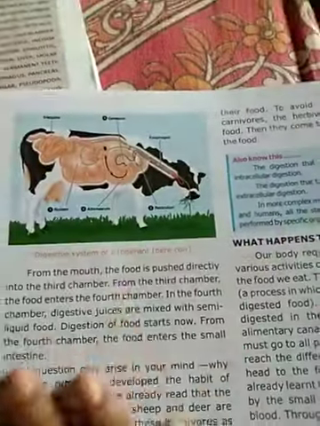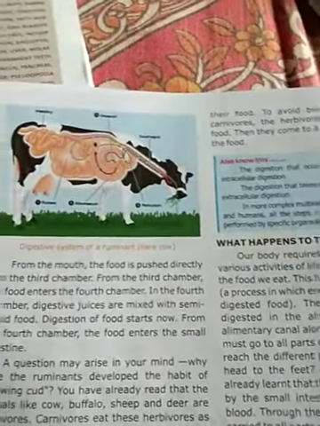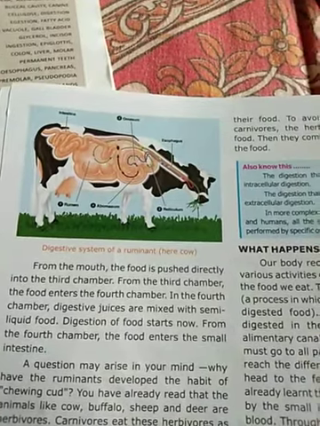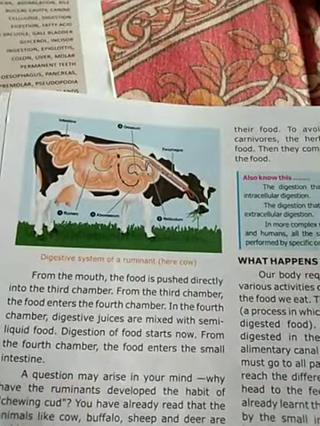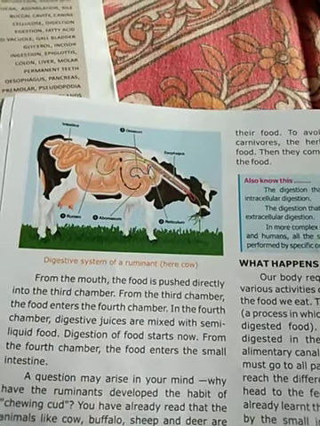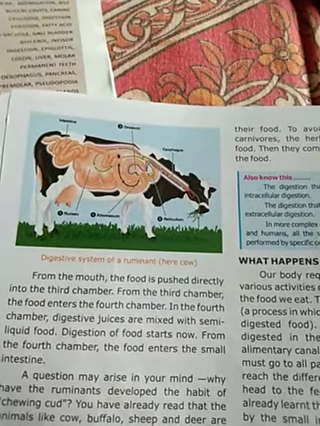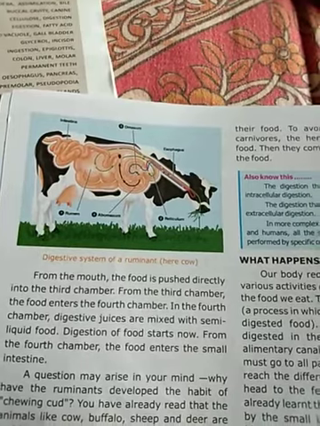Now, from the mouth, the chewed food is pushed directly into the third chamber. From the third chamber, the food enters the fourth chamber.